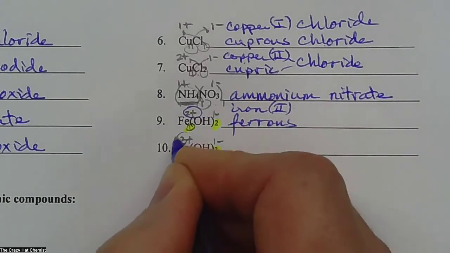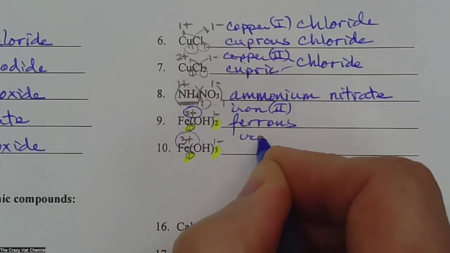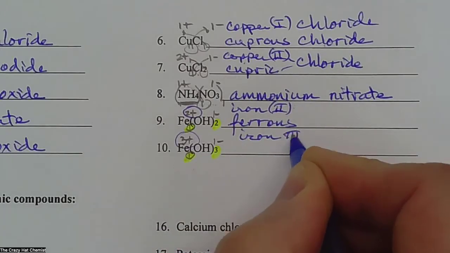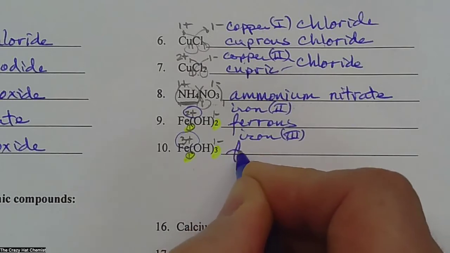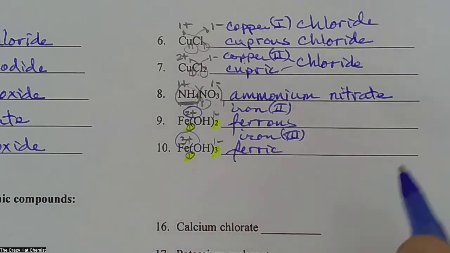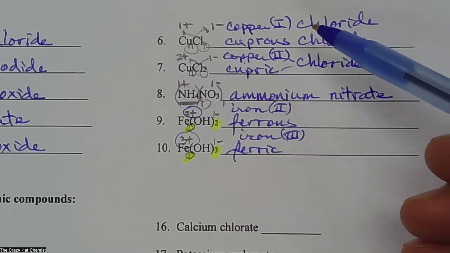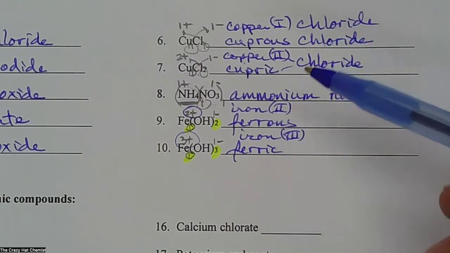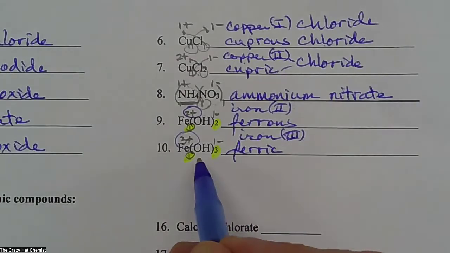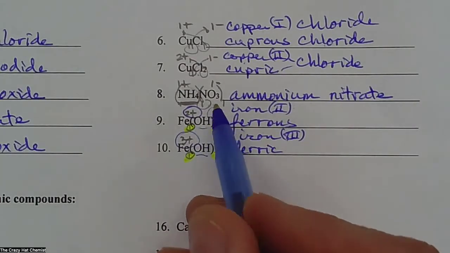And then this one, because of the 3 charge, is iron Roman numeral 3, or it's ferric. Notice on both the copper and the iron that the higher charge has the -ic and the lower charge has the -ous. All right, now I need to find this OH that is going to be a 1 minus.